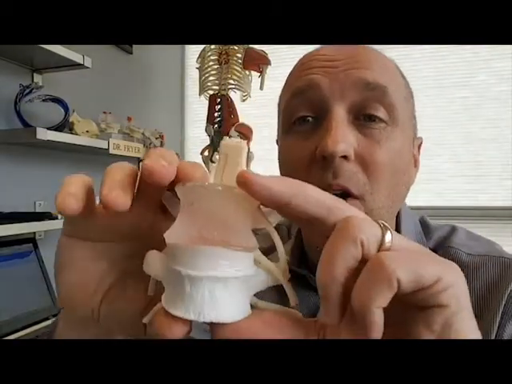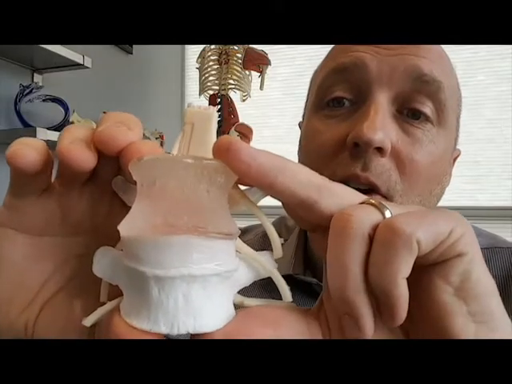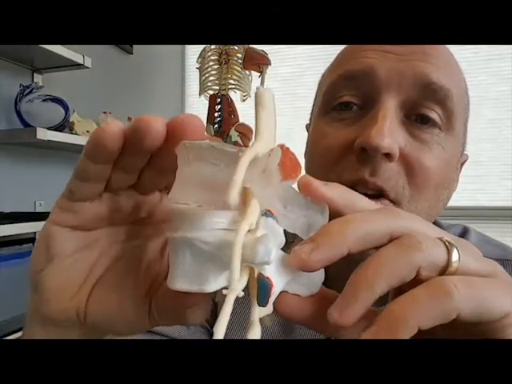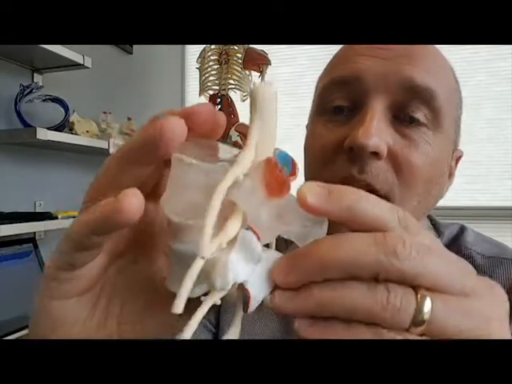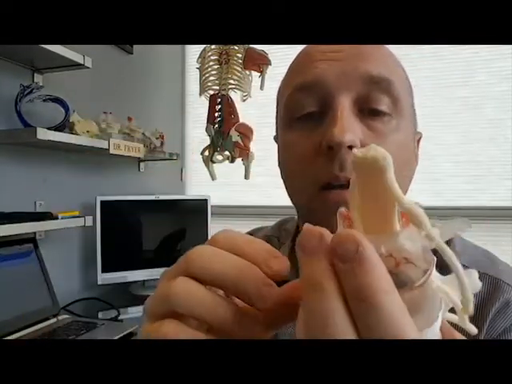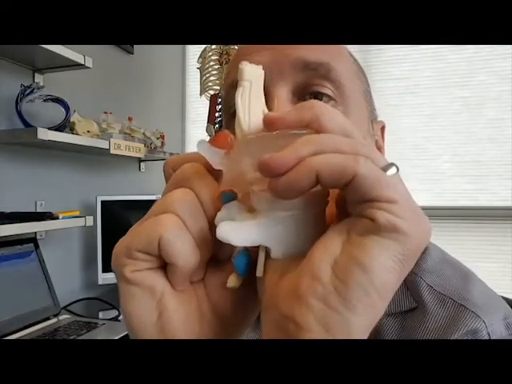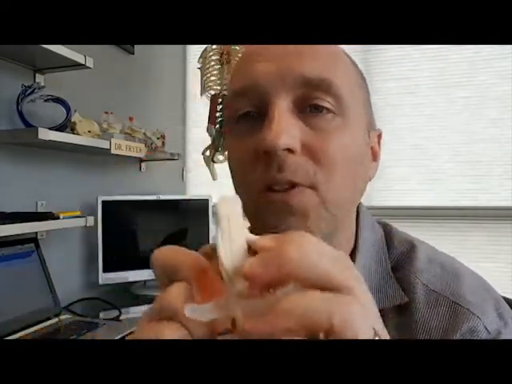So anyways, I just wanted to share with you that it's how you use the model, and you want to use it in ways that are realistic with regards to movement. I've had customers or potential customers come up and everybody likes the nucleus pushing out, but you want to use real-time forces.